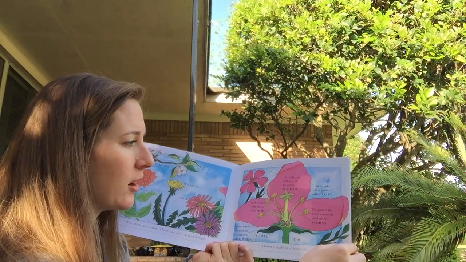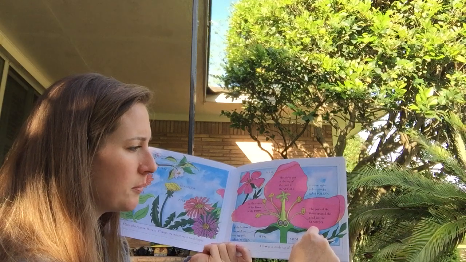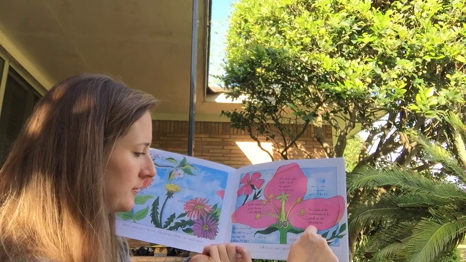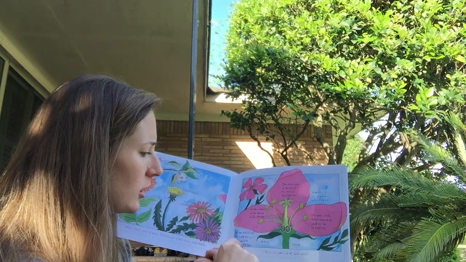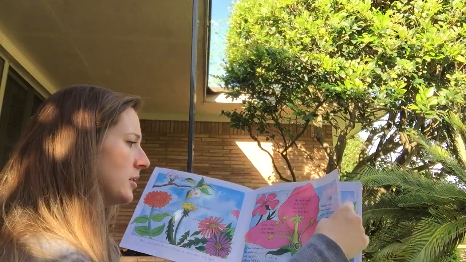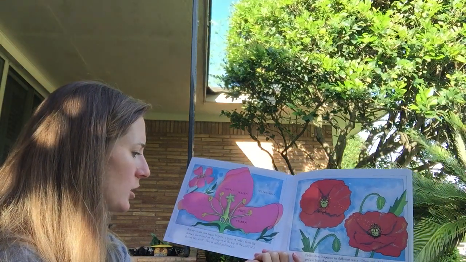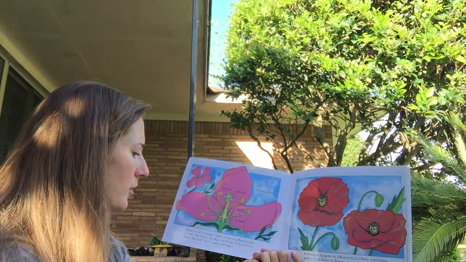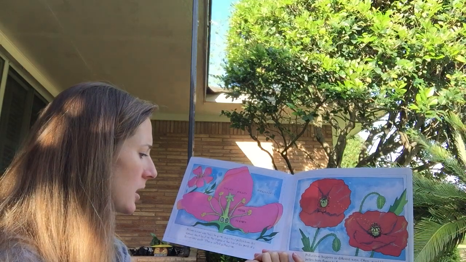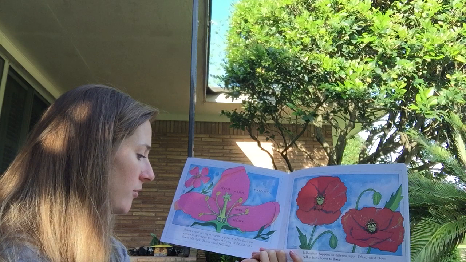Stamens make yellow powder called pollen. The parts of the flower around the pistil are the stamens. And at the bottom of the pistil are tiny egg cells called ovules. It's pretty detailed. Before a seed can begin to grow, a grain of pollen from the stamen must land on the stigma at the top of the pistil of a flower like itself.